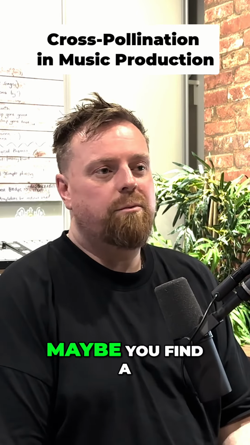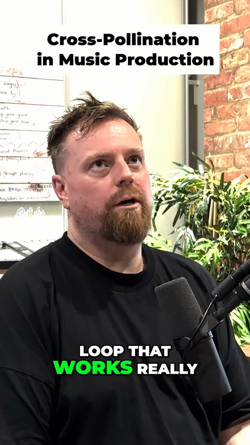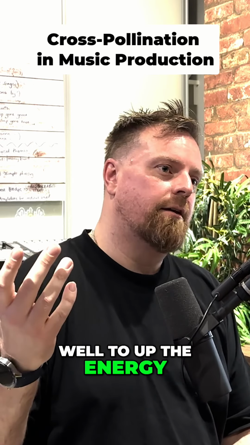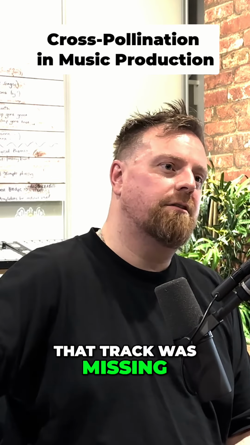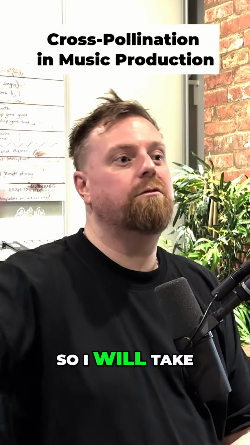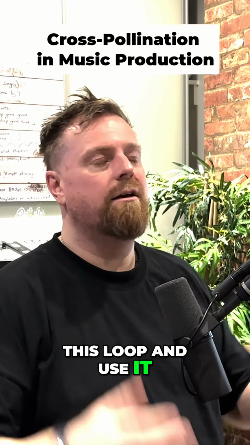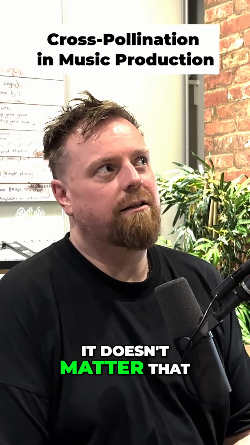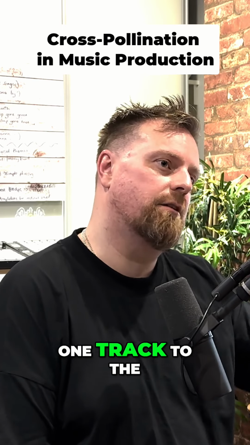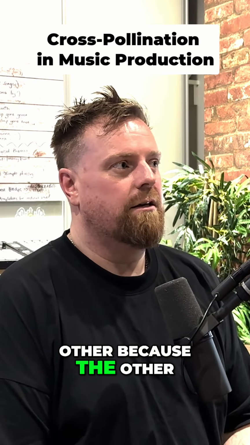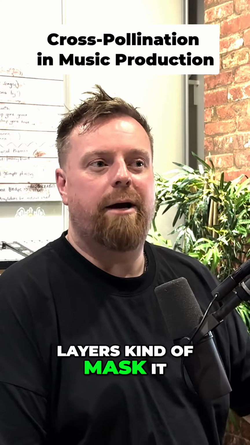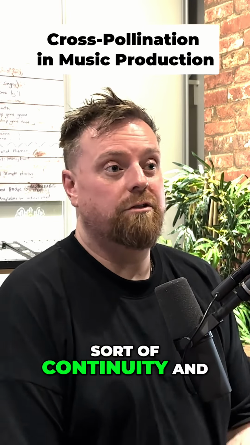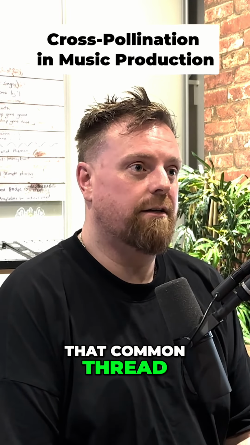and the same goes with drums. Maybe you find a loop that works really well to up the energy. It's like, okay, well, that track was missing some energy in the top end, so I will take this loop and use it. Because you've got enough other layers, it doesn't matter that you're using something from one track in the other, because the other layers kind of mask it. And again, it gives you that continuity, that common thread.